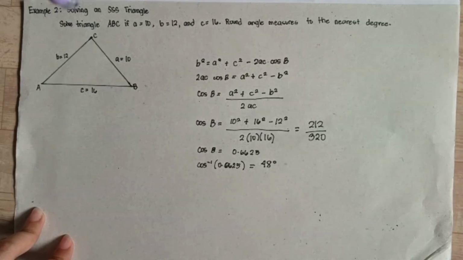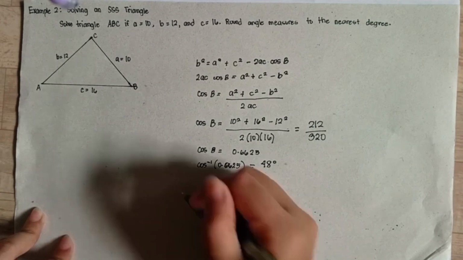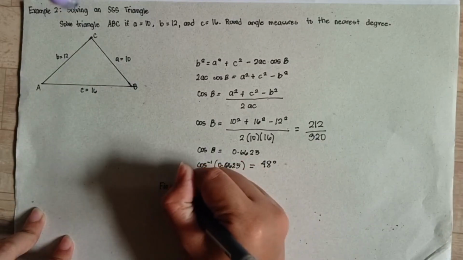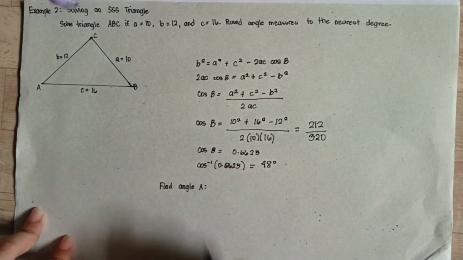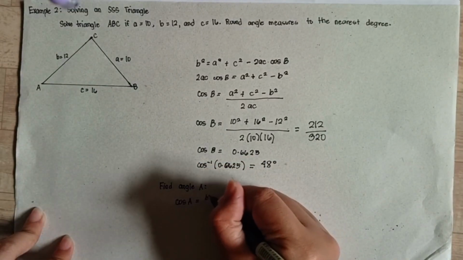Then we're gonna use the inverse cosine. So angle B will be 48. Next, we will find the angle A. It's just the same, apply the law of cosines to find A.